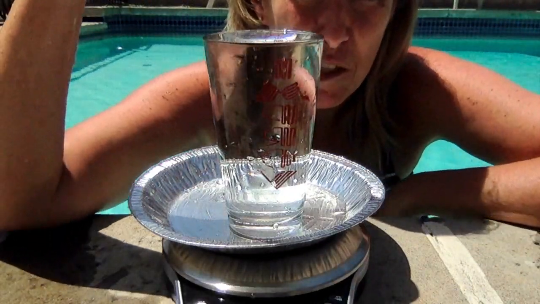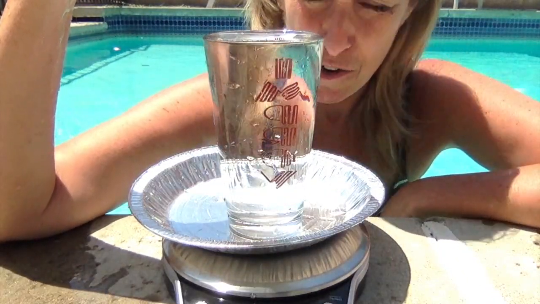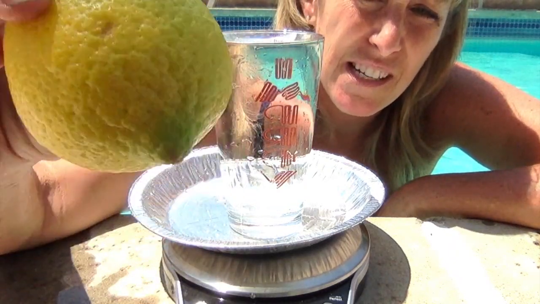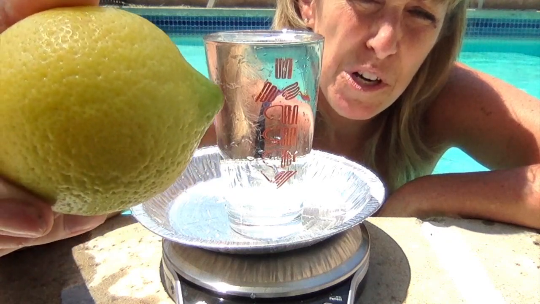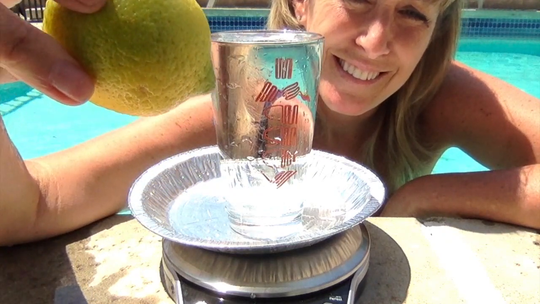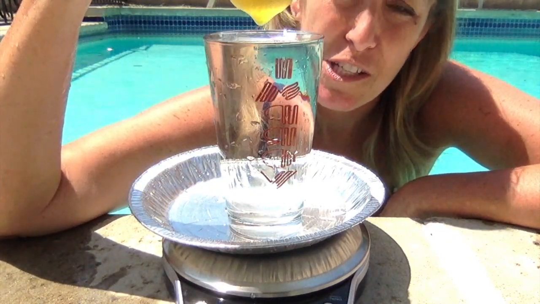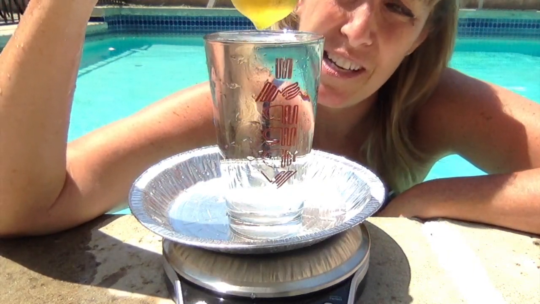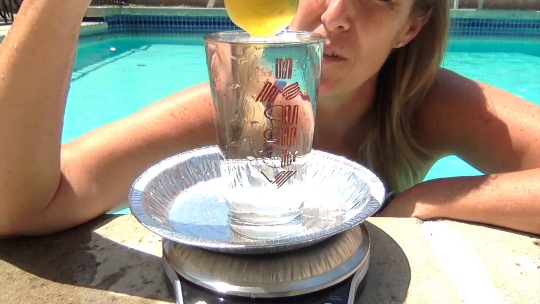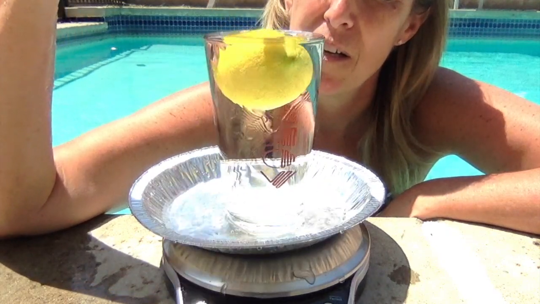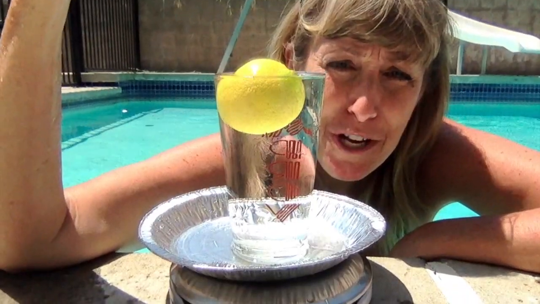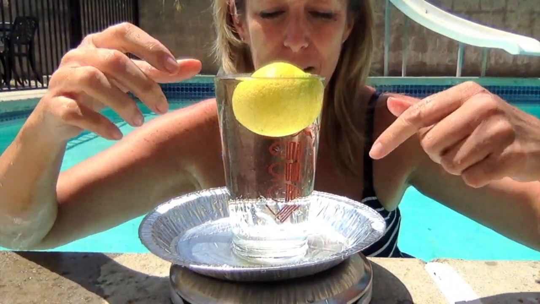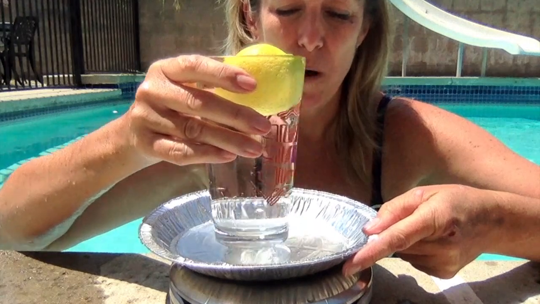Now, first of all, let's predict. Do you think it's going to sink or do you think it's going to float? It's a lemon. I don't know. It looks like a solid to me. What do you predict? I don't know. Let's see what happens. Here we go. Let's watch for displacement. Let's see what water comes out and gets displaced. And then let's see if our lemon sinks or floats. Uh-oh. Who knew? The lemon is floating, but it did also displace water.